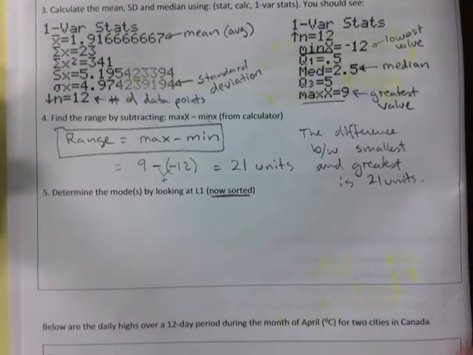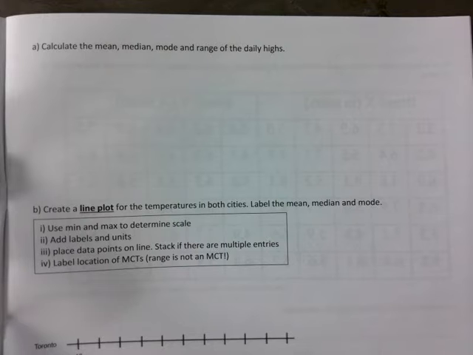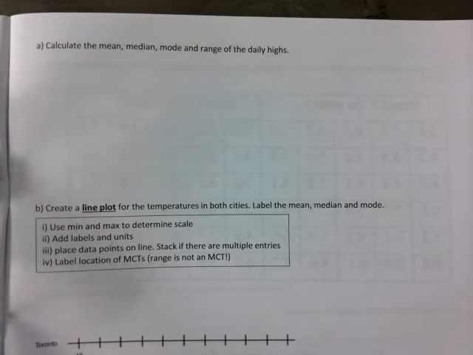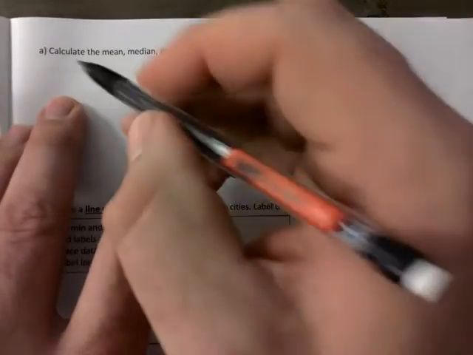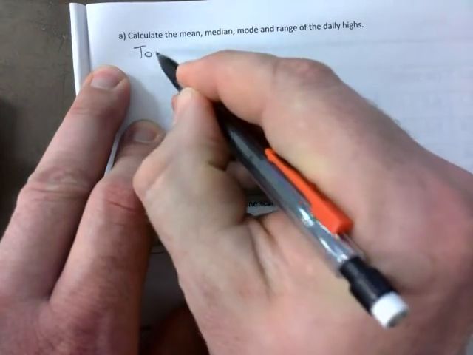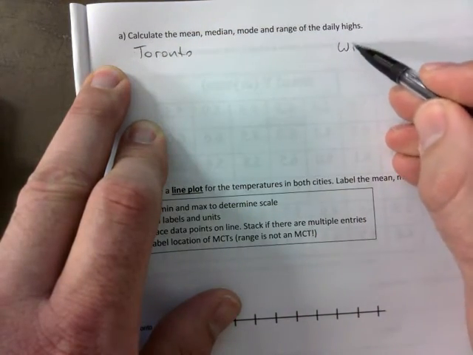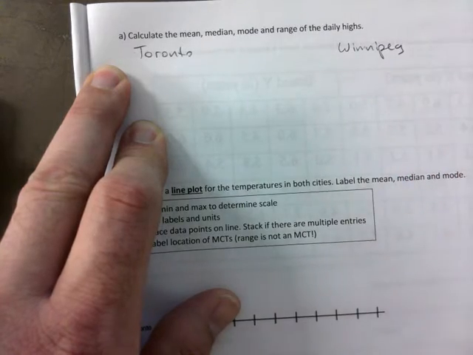So we're gonna start by entering these numbers. Oh wait, let me just check what I did on the back side. It says calculate the mean, median, mode, and range of the daily highs. So we're gonna figure out Winnipeg and Toronto, right? They are side by side. So we're gonna figure everything out for Toronto and Winnipeg. Okay, so let's enter Toronto into L1. Let's just focus on Toronto for now.